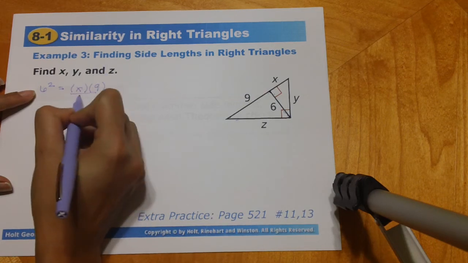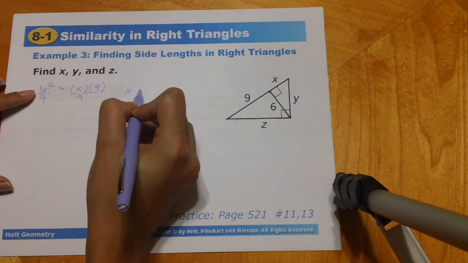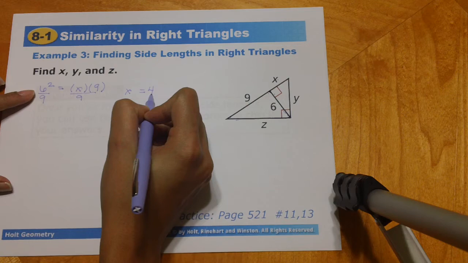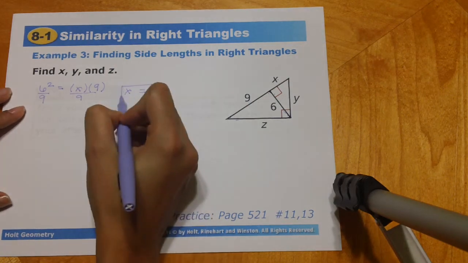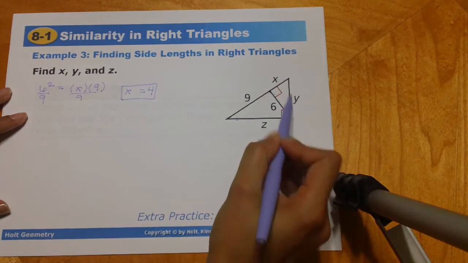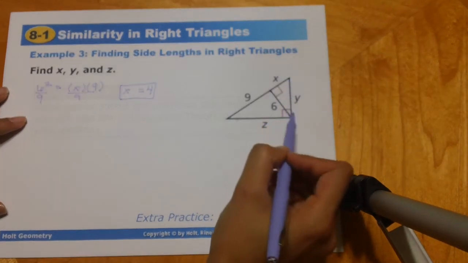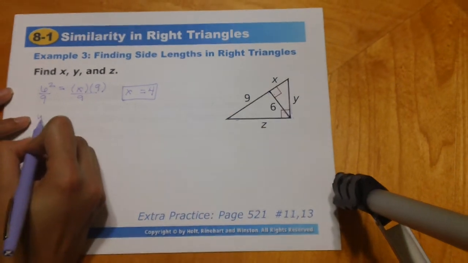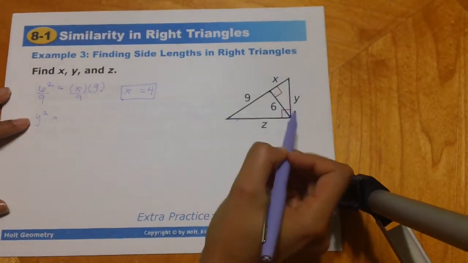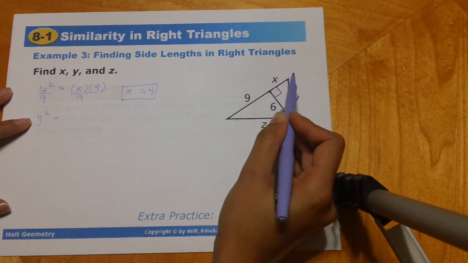And if I divide both sides by 9, I end up getting x equal to 4. Now I'm going to use the shorter leg. So the shorter leg squared, so y squared, is equal to that same shorter side times the whole thing.